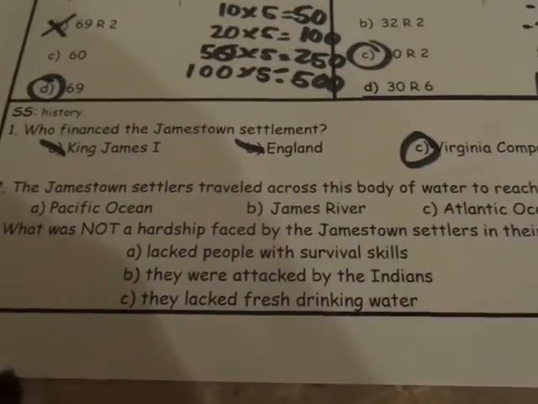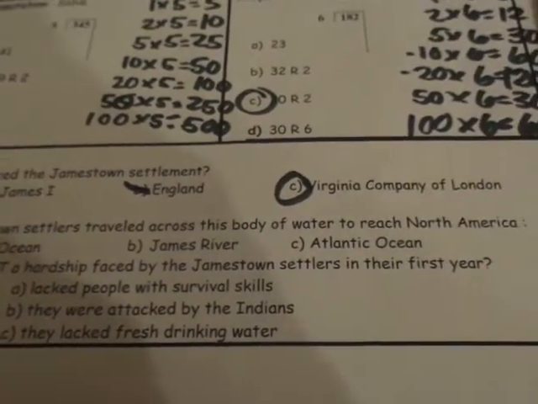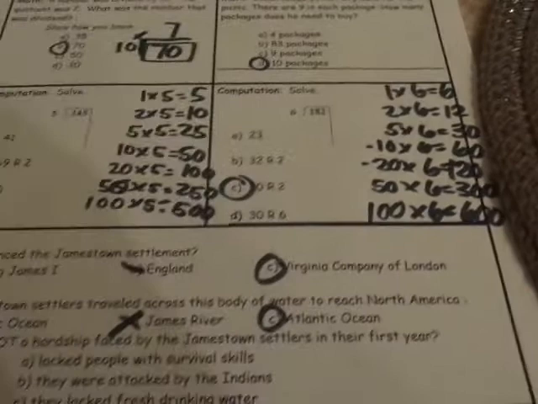Number 2, the Jamestown settlers traveled across this body of water to reach North America. There was a big body of water. It was an ocean. So we can eliminate B, James River. Now, which ocean was it? Pacific Ocean or Atlantic Ocean? Well, it's where the sun rises, and it's where it says AM. That is Atlantic Ocean.